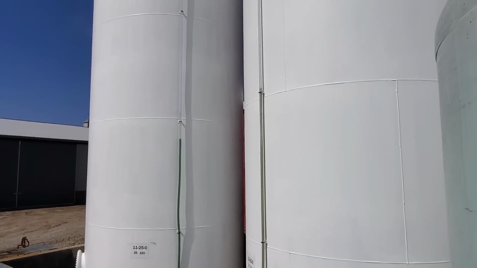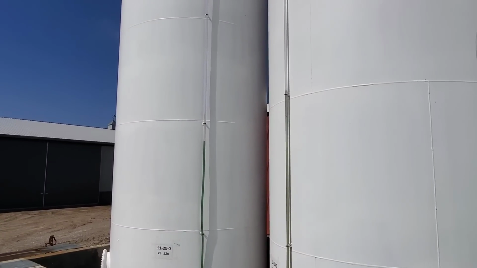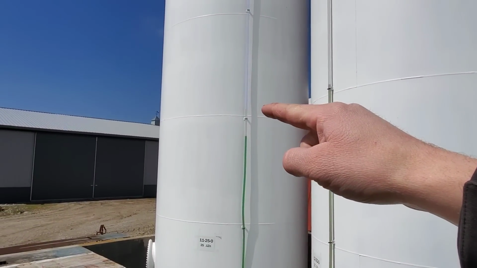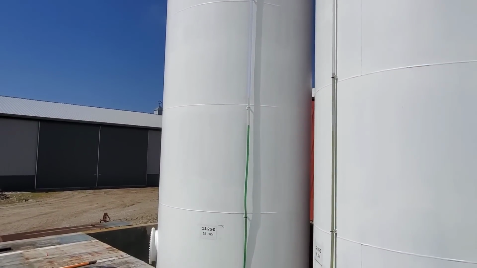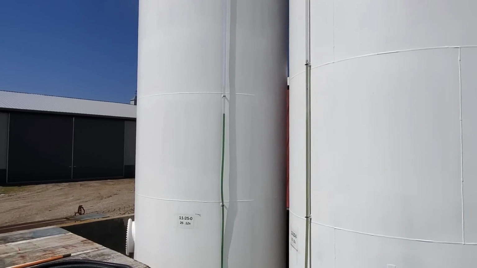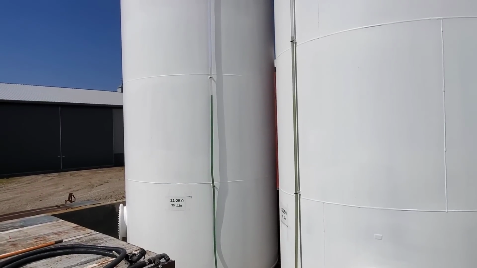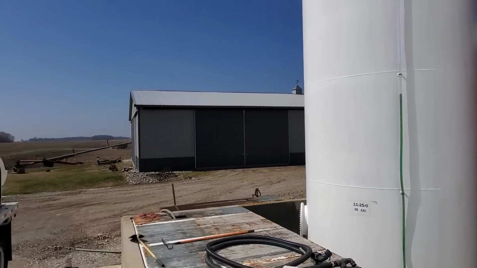Yep, this is definitely going to take a little while. We've drawn that tank down from about there to there, and the other one went up about the same, opposite. So we're going to let her run.